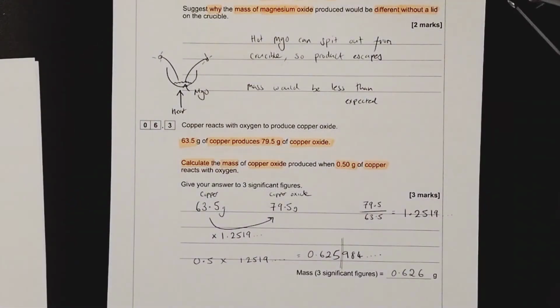So basically, we want to find out the difference between the 63.5 and the 79.5. If we divide 79.5 by 63.5, we find that it's a difference of a factor of 1.25, pretty much, larger. So if we multiply 63.5 by 1.2519 etc., then it becomes 79.5.